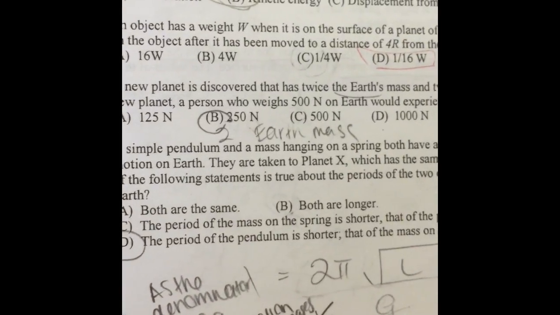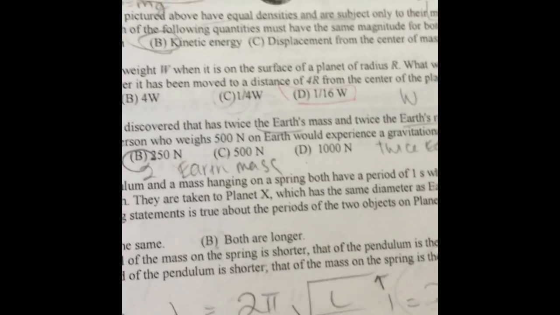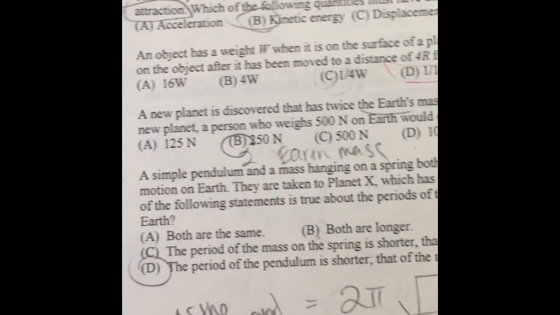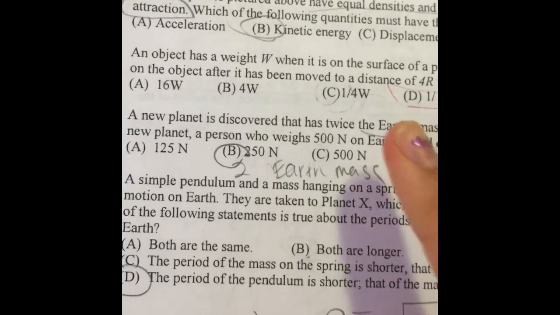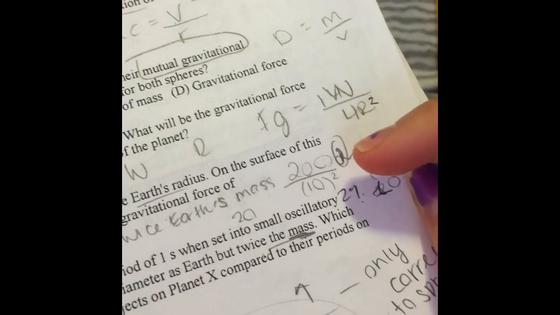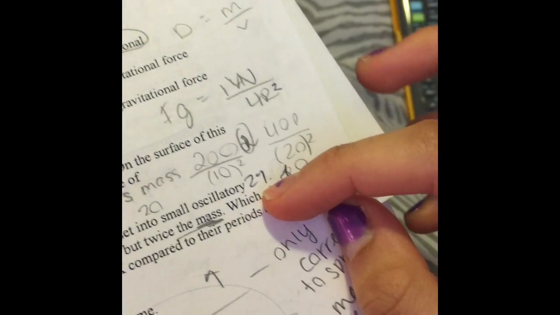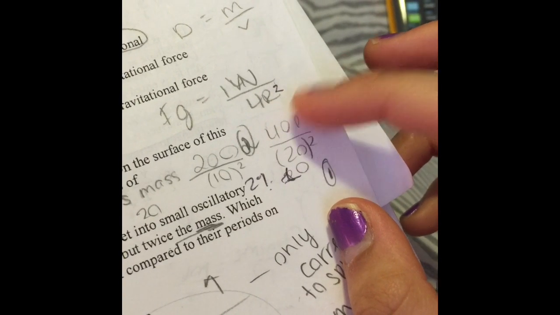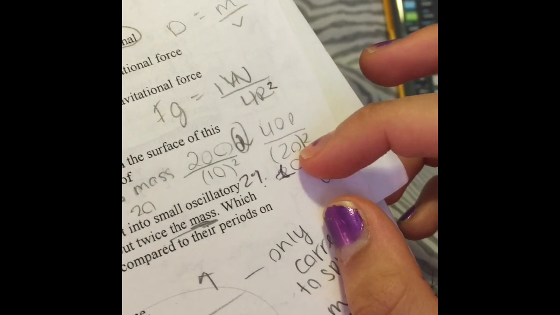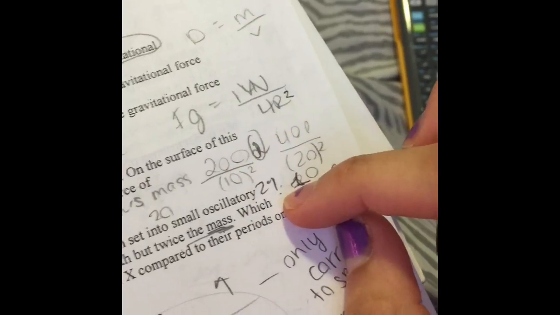So for number 8, it asks on the surface of the new planet, a person who weighs 500 newtons on Earth would experience a gravitational force of, and it's 250 because you could plug in numbers, and you see if the Earth had a mass of 200 and a radius of 10, it would become 2, and if the new planet had twice the mass and twice the radius, 400 divided by 400 is 1, so 2 divided by 2 is 1.